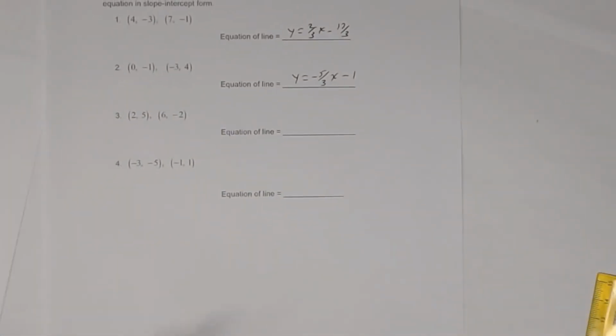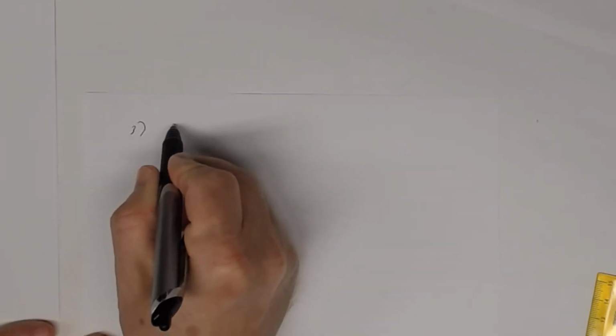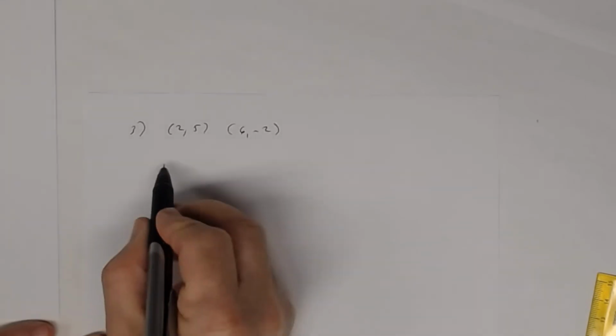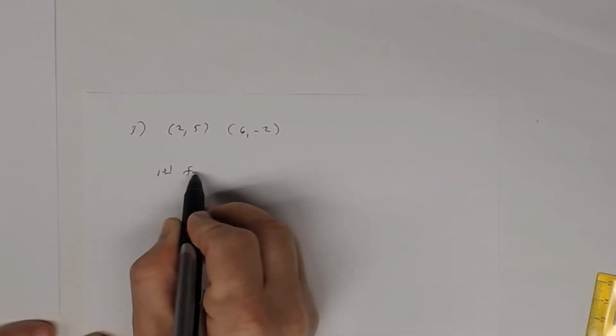Okay, number 3. Let's look at number 3. So number 3, you're given these 2 points. All right, so these are the 2 points in number 3. You have (2, 5) and (6, -2). And remember, the first thing you're going to do is find the slope.